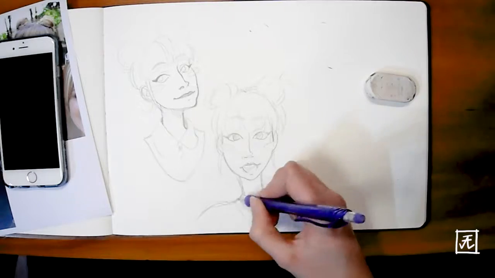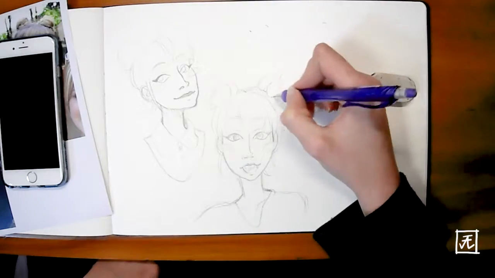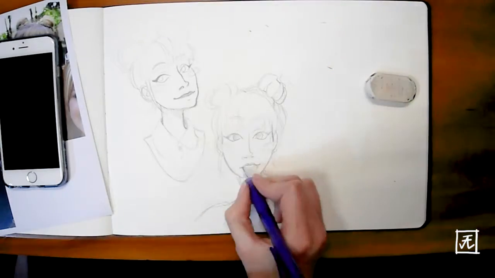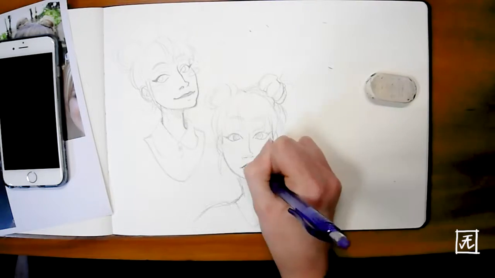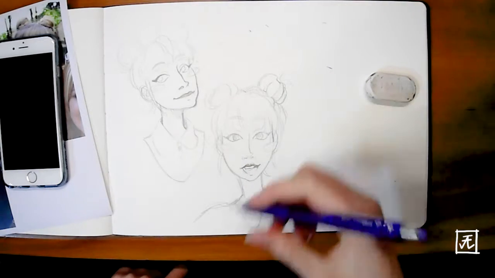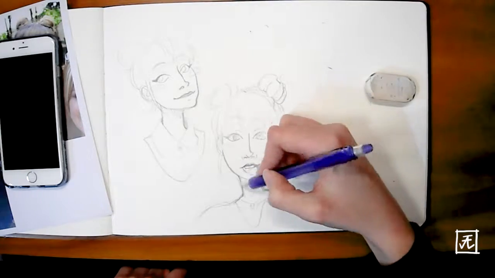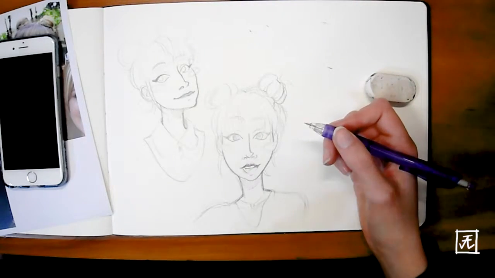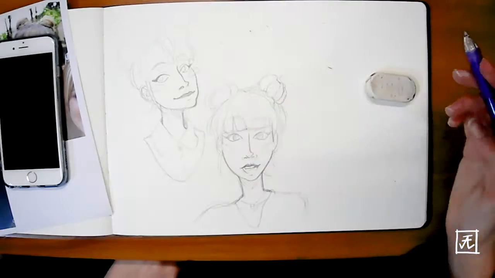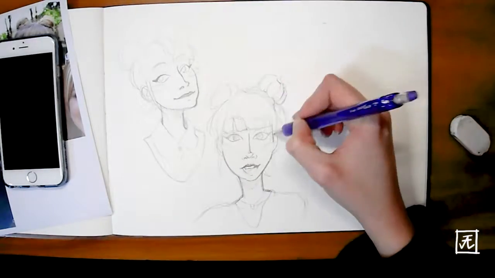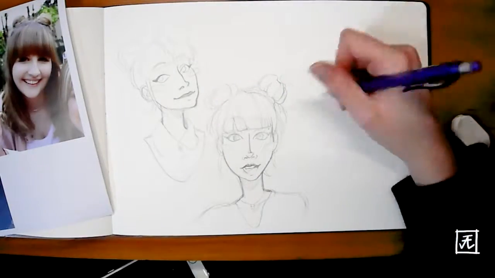Her nose is a specific shape, and it's stuff like that that really makes a character more specific and recognizable as a certain person rather than anyone else. So the idea is to transfer the features of the person into your style. So I feel like I've done an okay job here.